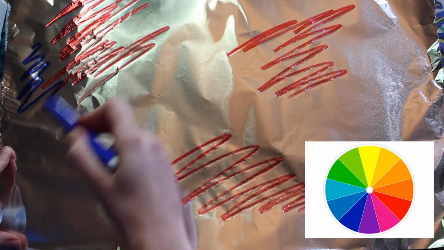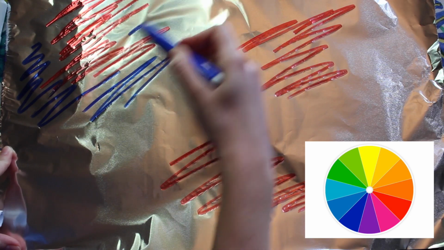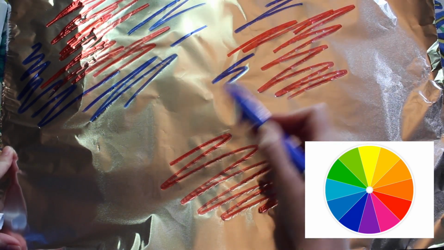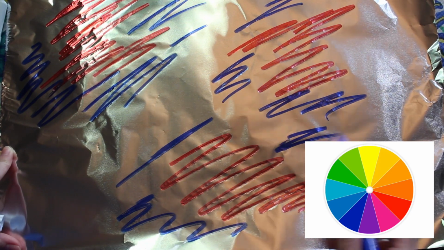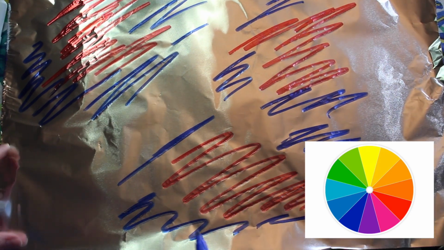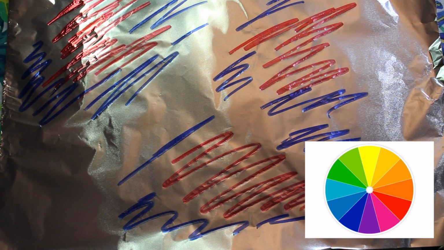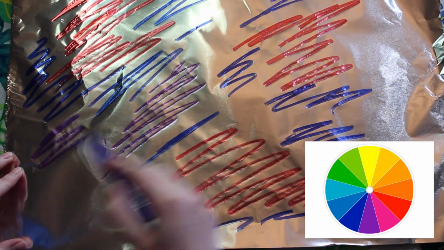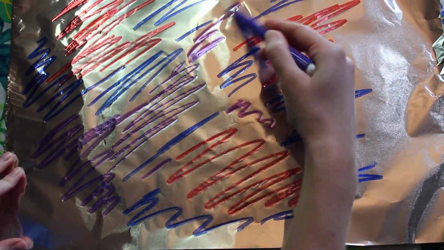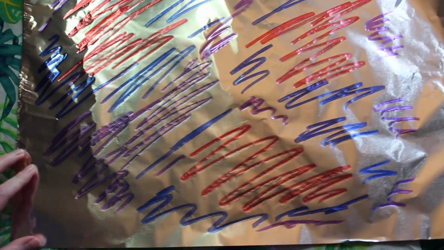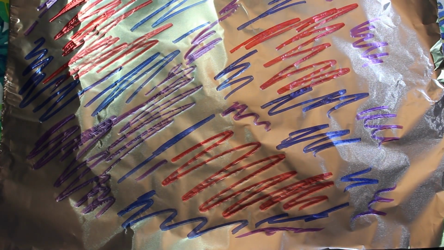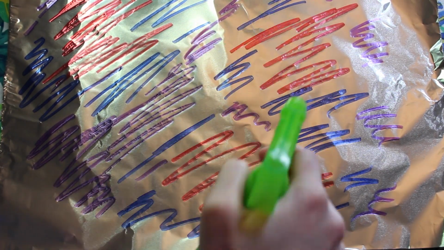Now, if we use colors that sit opposite of each other on the color wheel, like blue and orange, those would mix to make brown. So we want to keep our colors nice and bright, and I would stick to, at the most, 3 colors for your marker print. Now, once we've colored all over our tinfoil with our marker, we're going to go ahead and give it a little bit of a spray with some water.